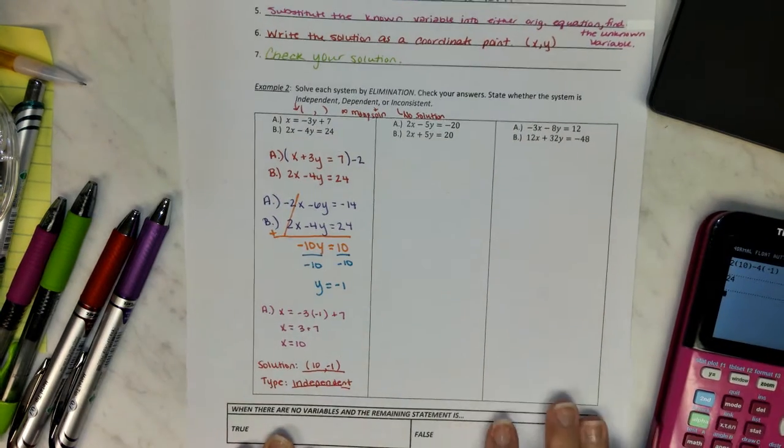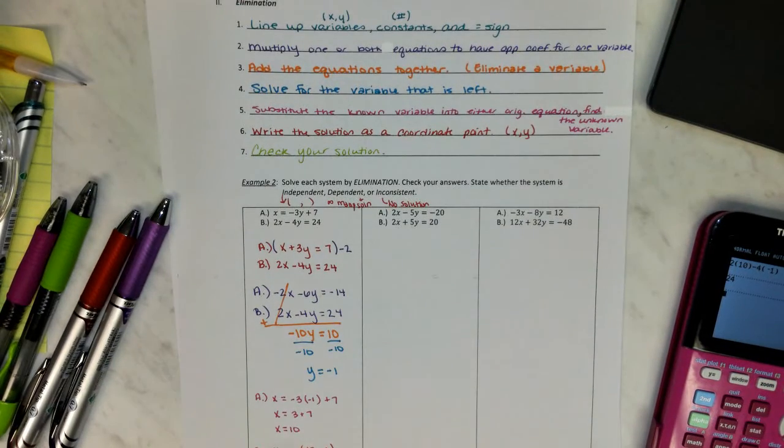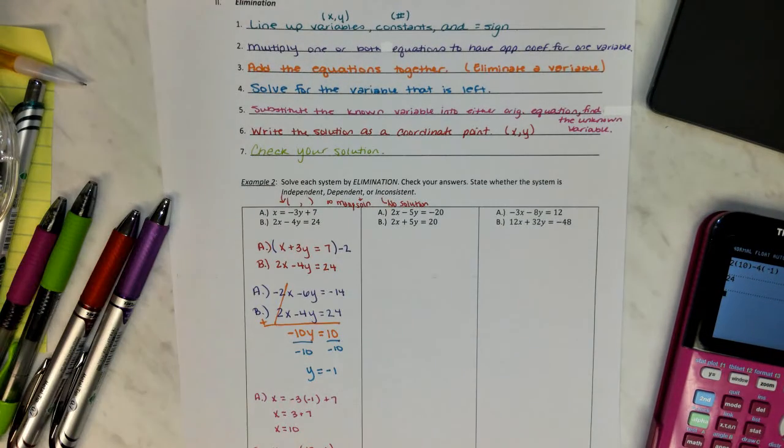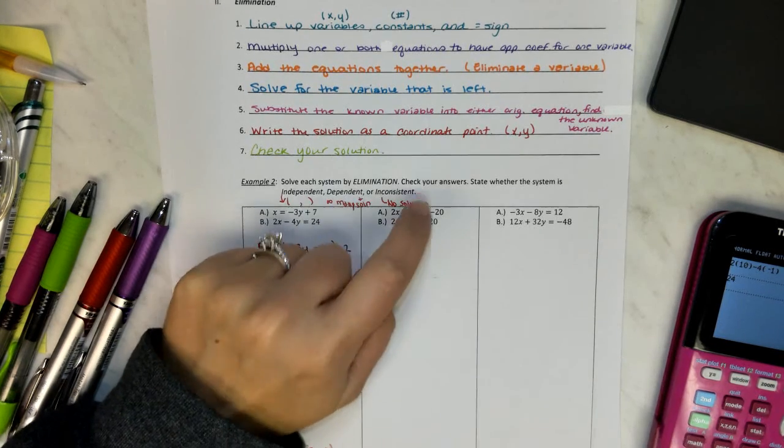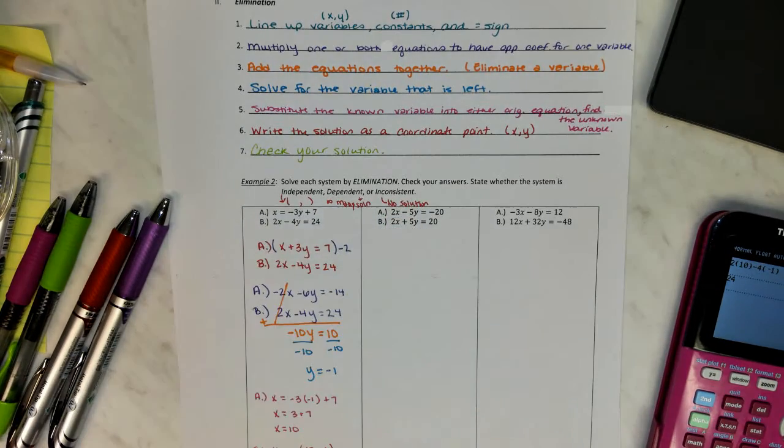All right, let's try the next one. The next one says to line up the variables. I'm going to go back to step 1. Line up the variables x and y. x is lined up, y is lined up. The numbers are lined up, and the equal sign is lined up. So step 1 is already done.